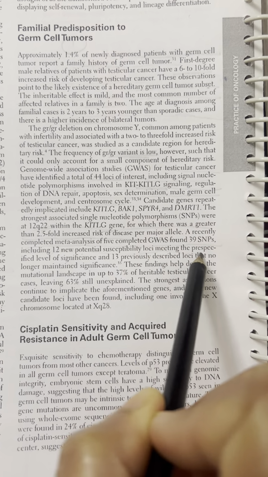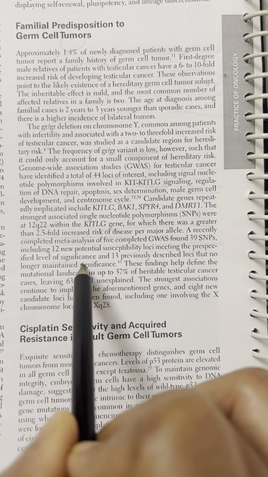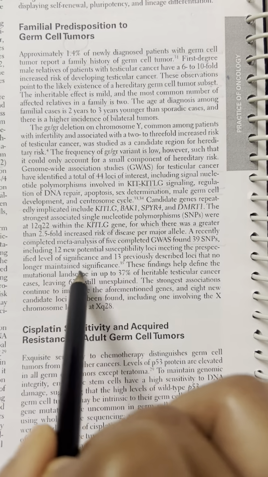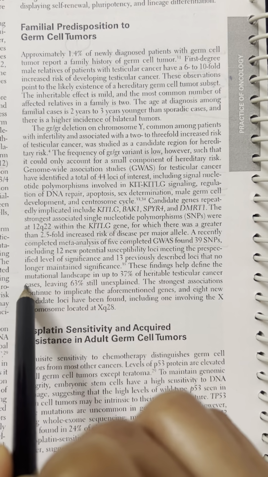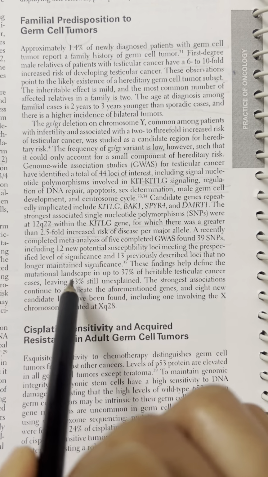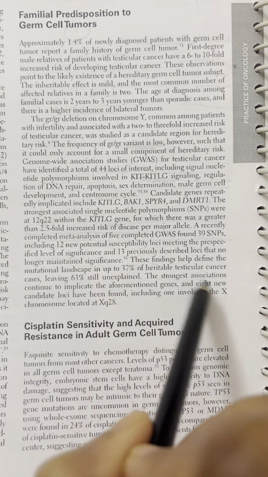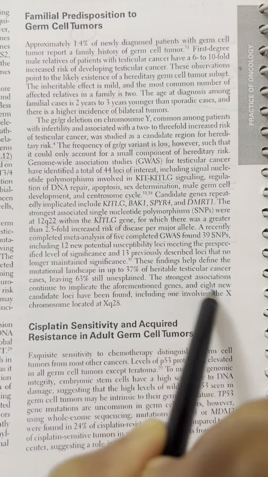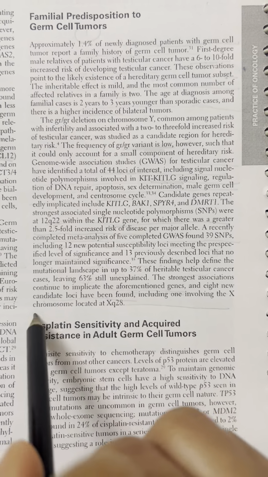meeting the pre-specified level of significance, and 13 previously described loci that no longer maintain significance. This finding helped define the mutational landscape of up to 37% of heritable testicular cancer, leaving 63% still unexplained, and the strongest associations continue to replicate the aforementioned genes, and 8 new candidate loci have been found, including one on the X chromosome.